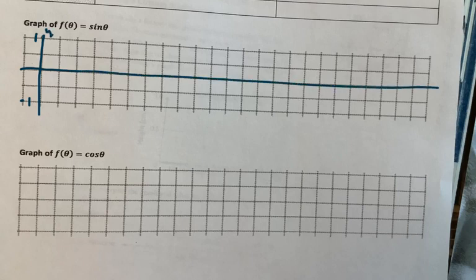So this is y, and this is x. Our zeros occur at 0, 180, 360. So every 4 squares is going to be 90 degrees. So just label the bigger ones so that it's not a mess. Right, so 90, 180, 270, and 360. Okay, so the sine curve starts at 0 because our first 0 is 0. Our other zeros are 180 and 360.